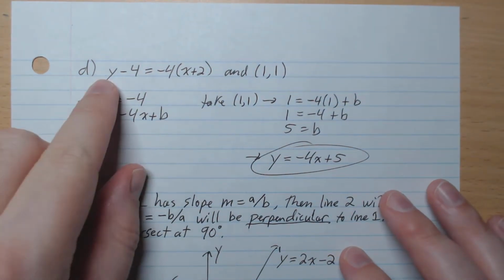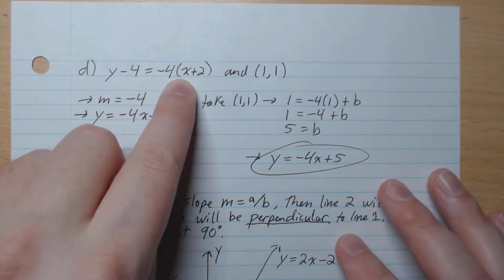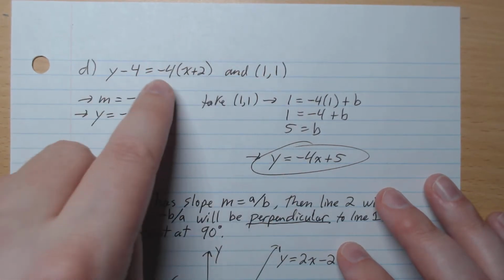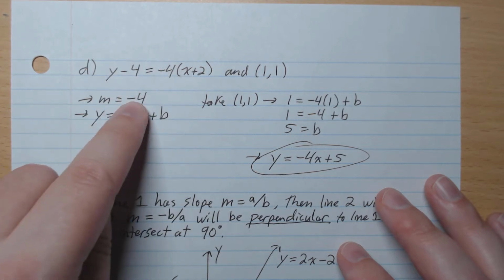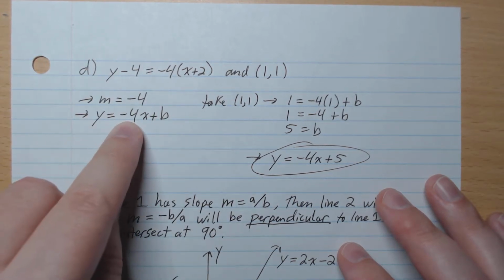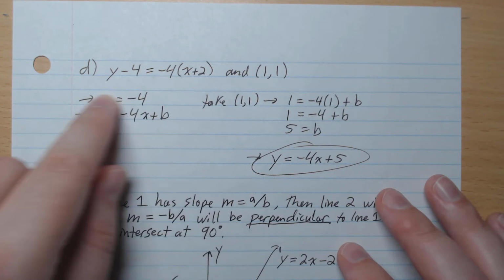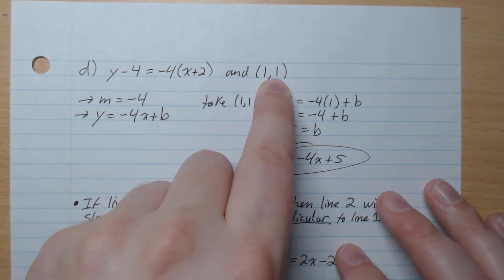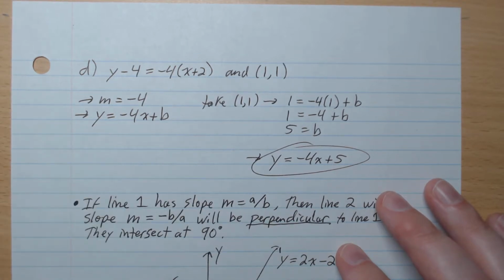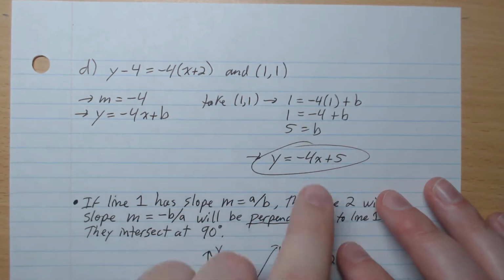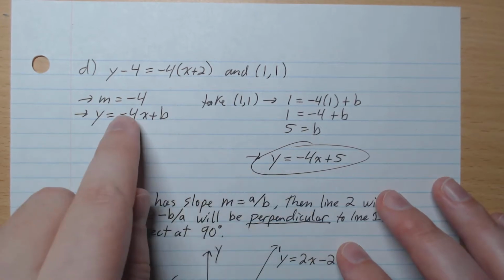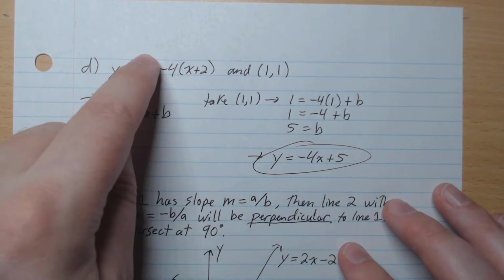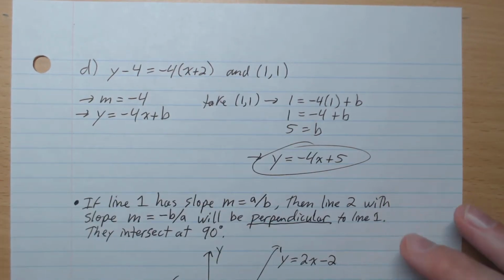Okay, D. Y minus 4 equals negative 4 times x plus 2, and this is the point. We remember before that this negative 4 right here is our slope. So we know y equals negative 4x plus b. This is the beginning of our equation. We need to find our b variable, so we plug the point into our equation. We get b equals 5. And so now we update our equation: y equals negative 4x plus 5 is the line that is parallel to this, passing through this point.